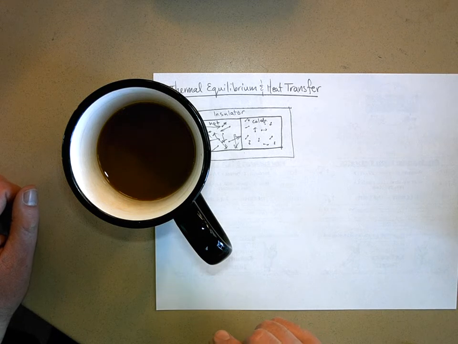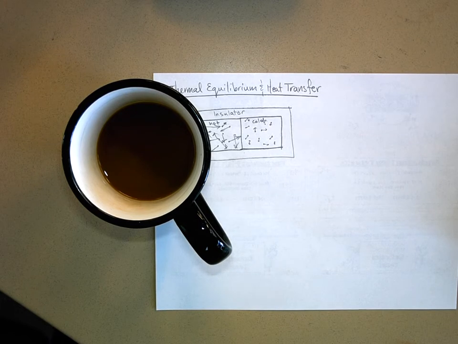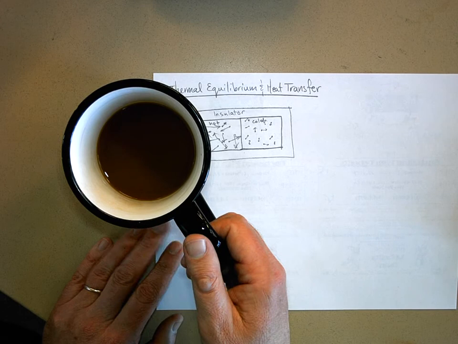Now, where did that energy go? It went into the average kinetic energy of the environment. But the environment is so big that we don't feel any significant temperature change in the room because my coffee's cooling off. Nevertheless, that will happen.